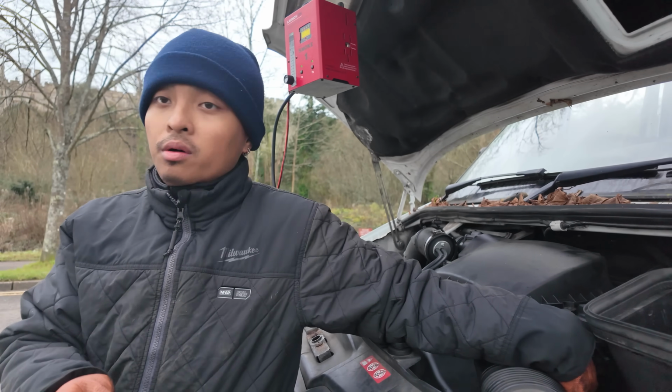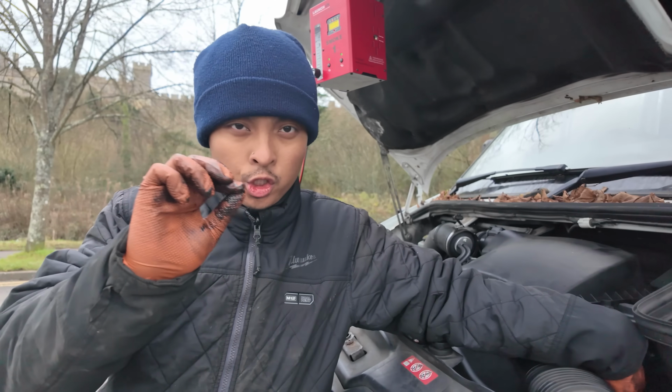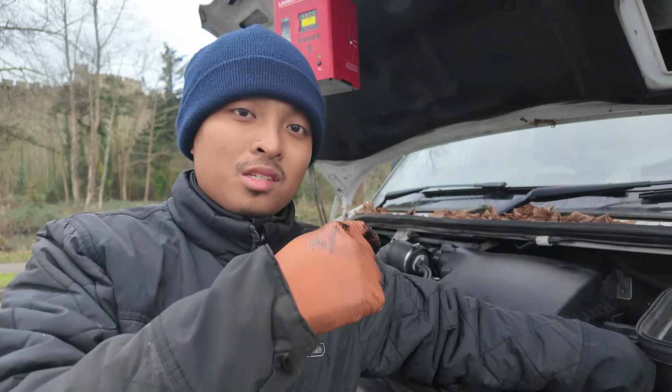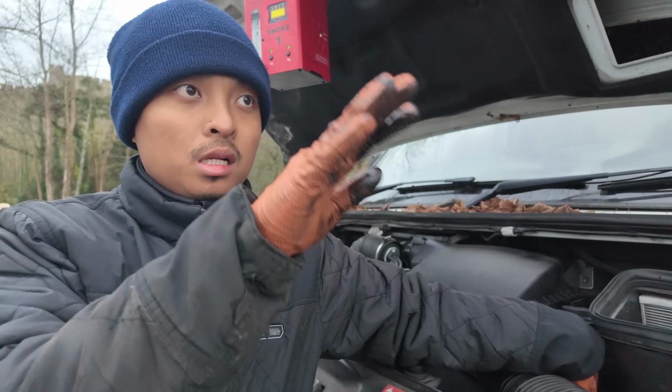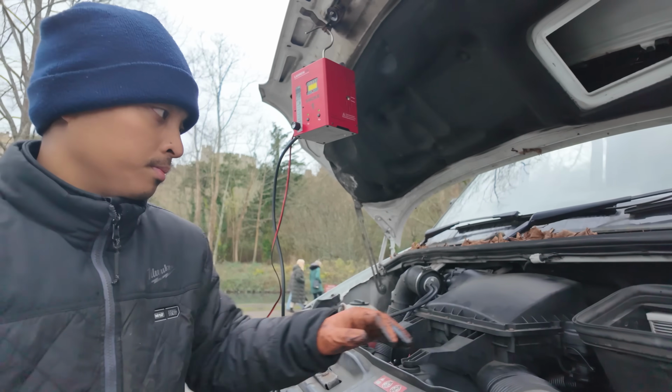So the next thing that we're going to do is check if the turbo has got play in it, the shaft, if it's playing or not. If it is, then that means that turbo has gone bad and it's not producing enough boost that is required to basically push this vehicle up the hill. So let's go and have a look.